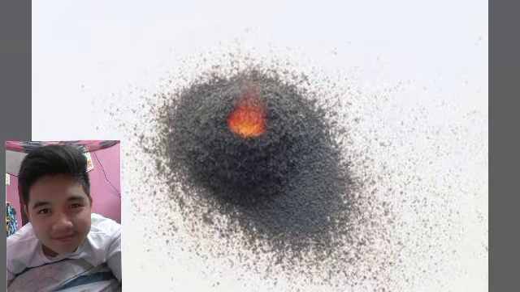How gunpowder works. Black powder consists of fuel, charcoal or sugar, an oxidizer, saltpeter or niter, and sulfur to allow for stable reaction. The carbon from the charcoal plus oxygen form carbon dioxide and energy.